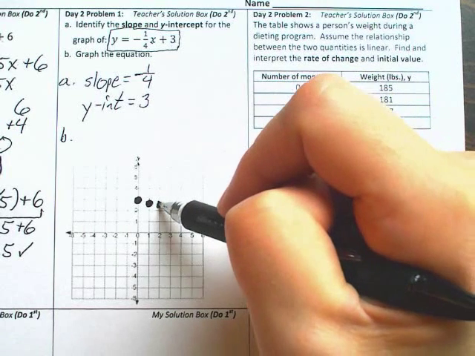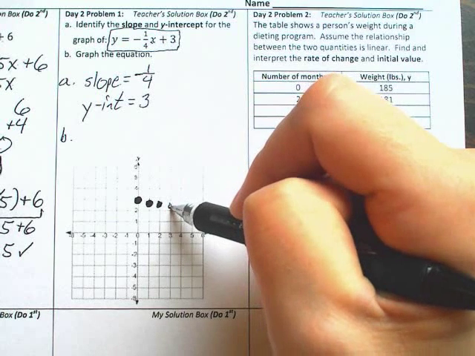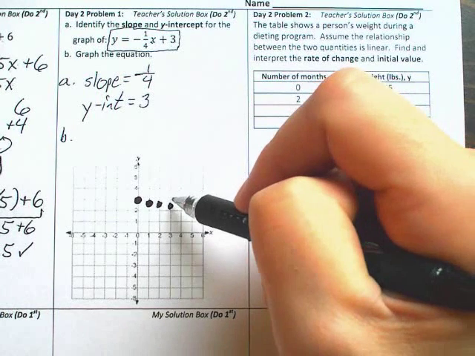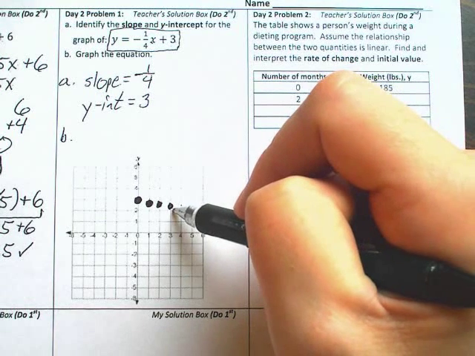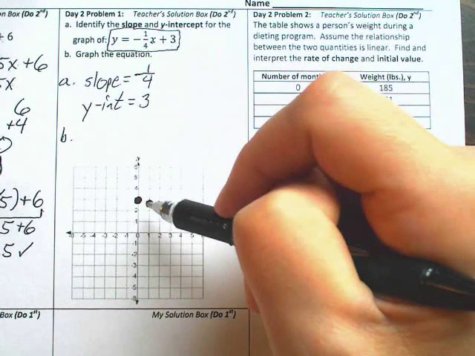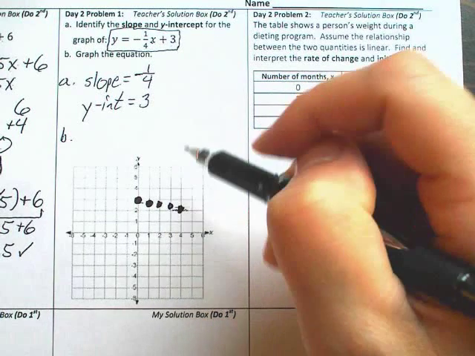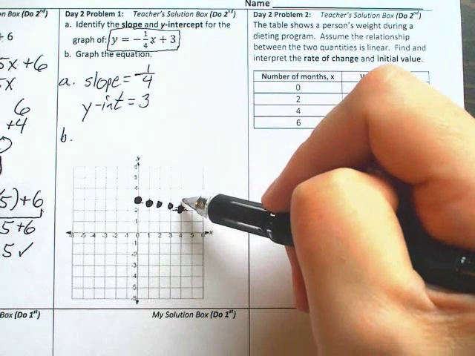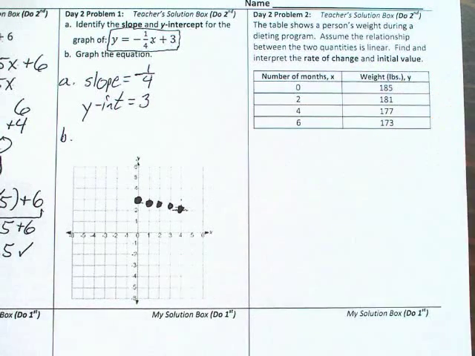We can repeat this again. Over 1 and down 1/4. Maybe right here. And again, over 1 and down 1/4. Finally, we are down to that next grid line. Down 1/4, down 1/4, down 1/4, down 1/4. 4/4 in total has finally taken us down 1 full unit.